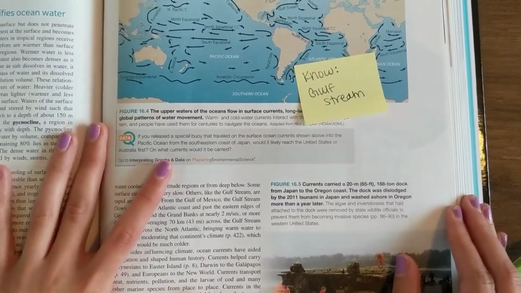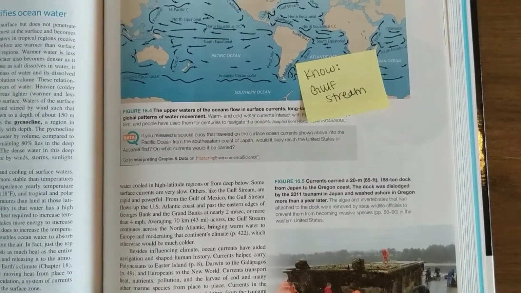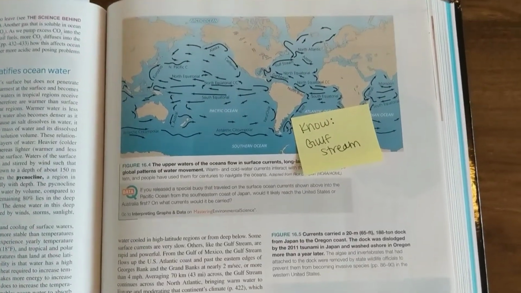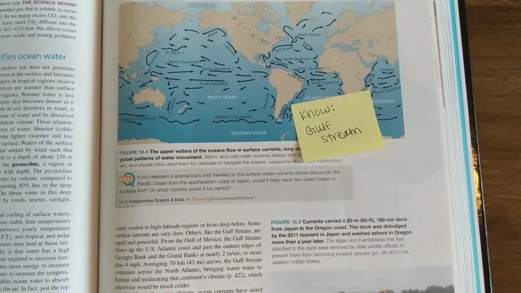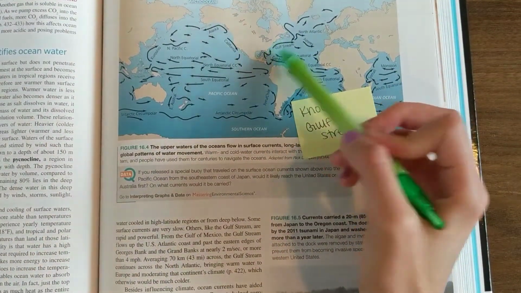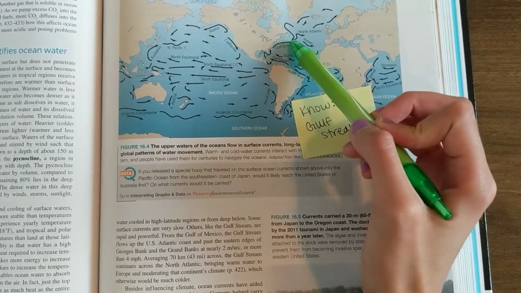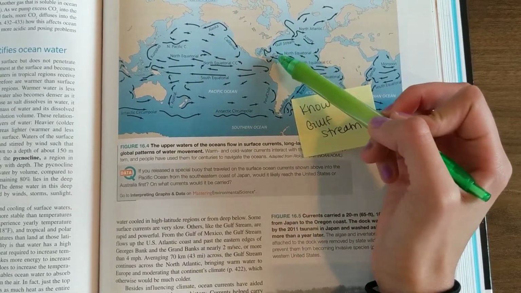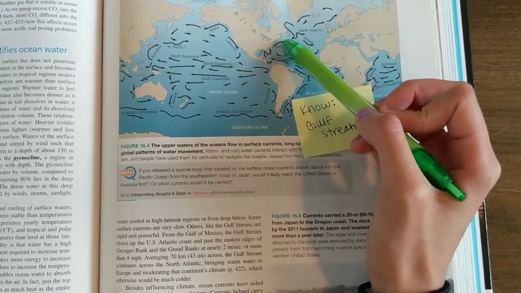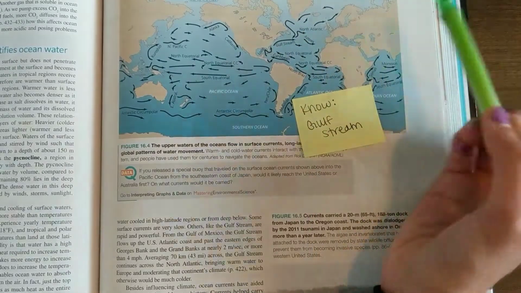On the next page, this is a picture of the ocean's currents, but you just need to know the Gulf Stream. And the Gulf Stream is right here along our east coast. It pulls warm water up from the Caribbean and moves it across here to Europe.